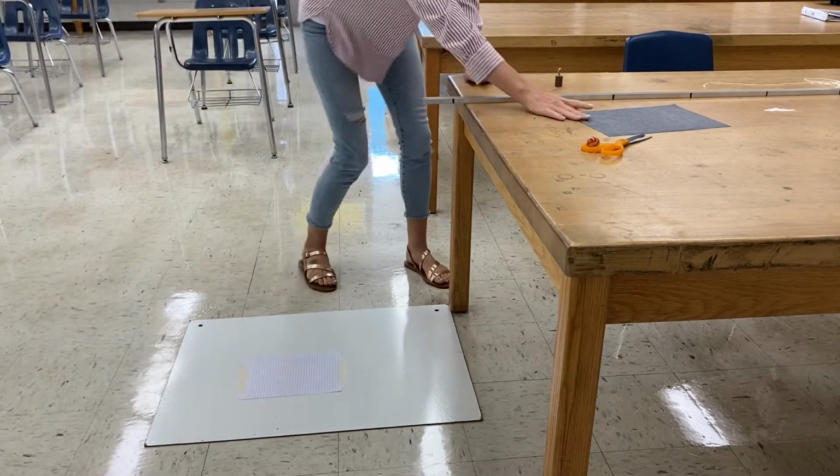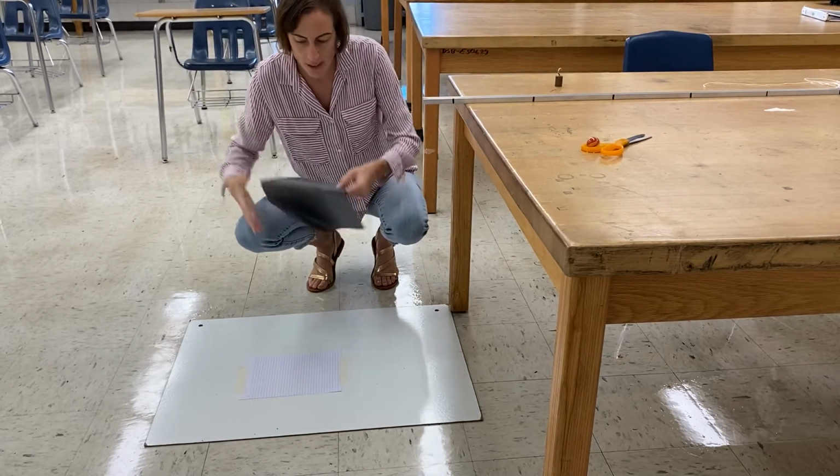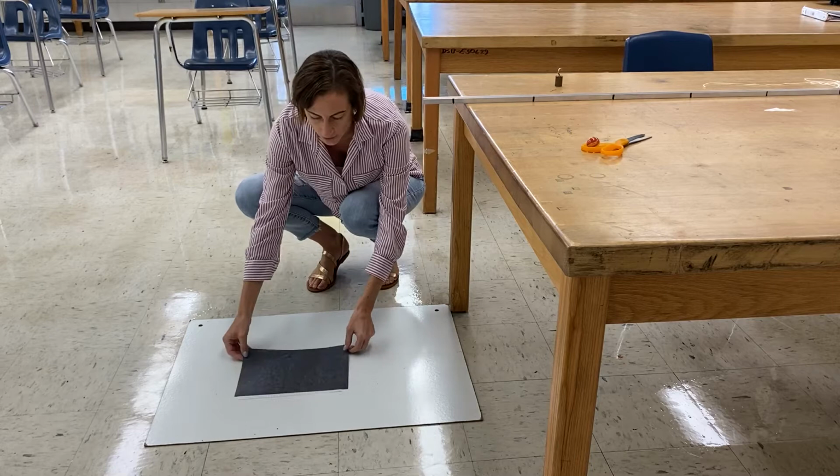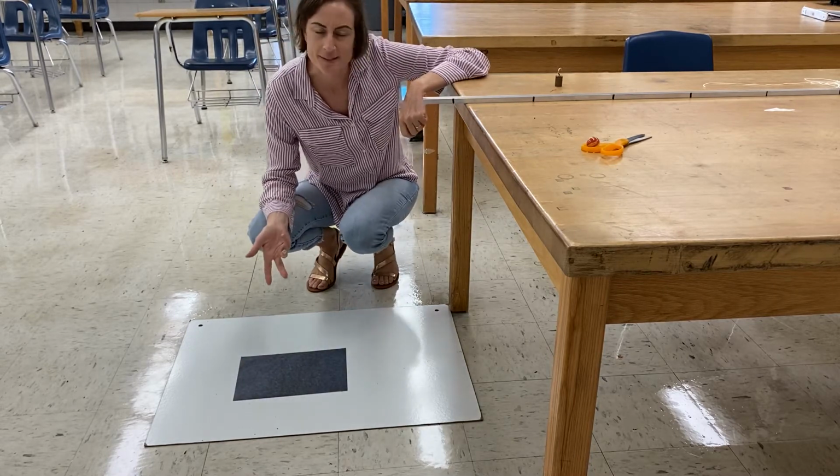Okay, so I moved my whiteboard to the floor. I've got my paper, and I'm going to put my carbon paper over that paper. I forgot to mention in the last video what it is that we're measuring.